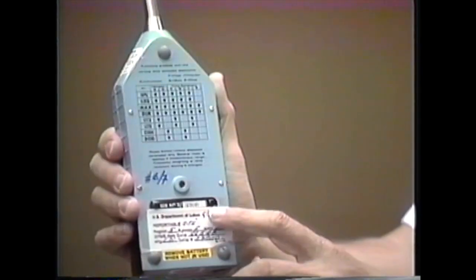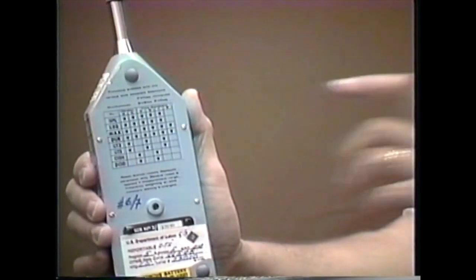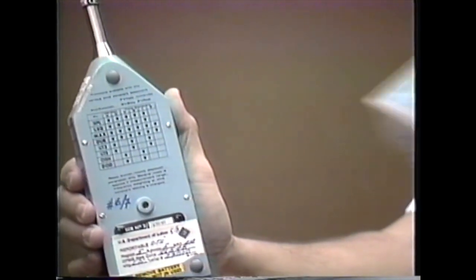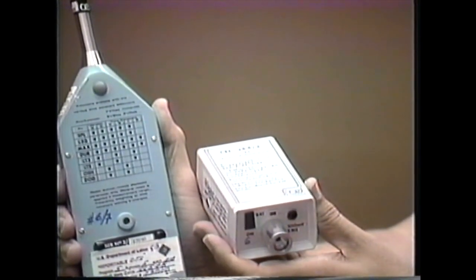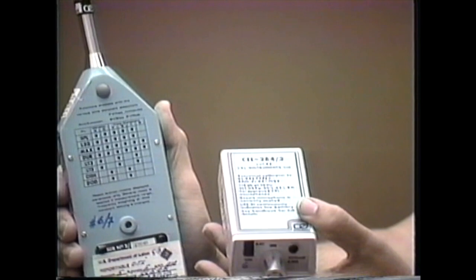I would document the model. I would document its serial number. Serial number I could find in the back. I'd also need to identify the calibrator that I've used. In this case, it's a cell calibrator, and its serial number.